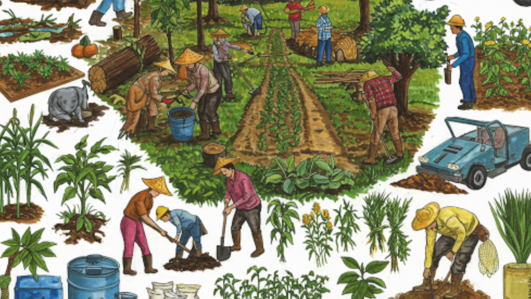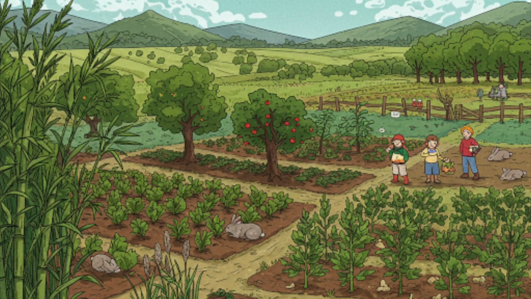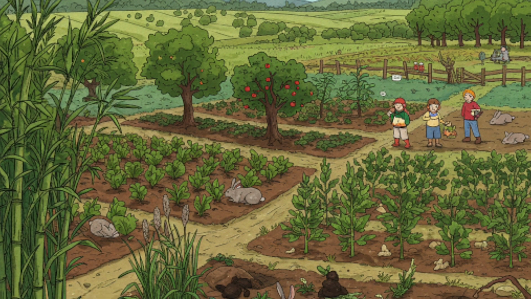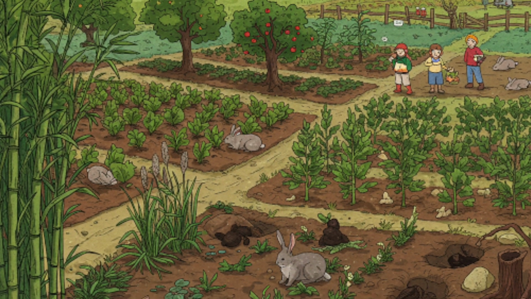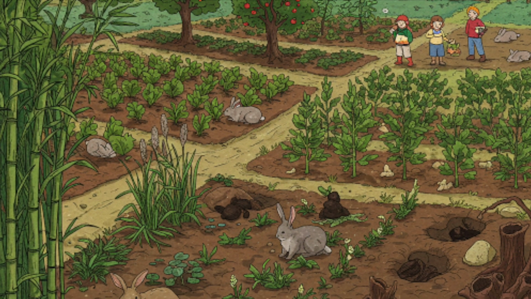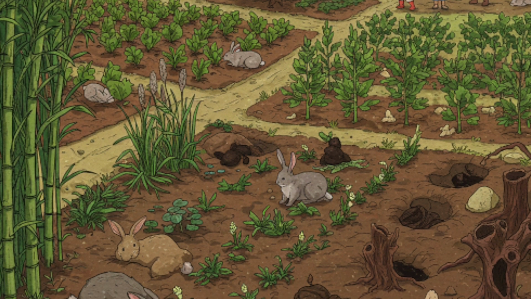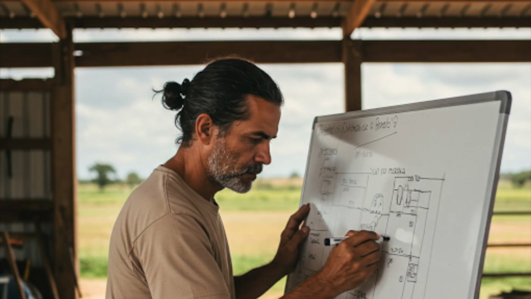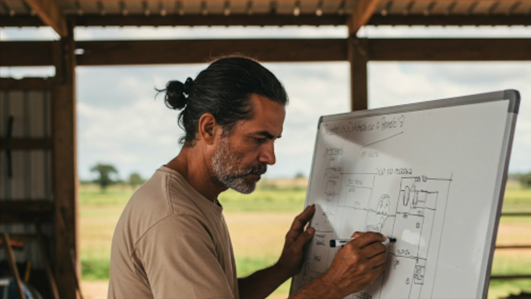Start small. Don't try to implement everything at once. Begin with a pilot project and expand from there. For example, a 50 by 50 foot area, and then grow from there. Mapping out your design on paper or using digital tools can be helpful.